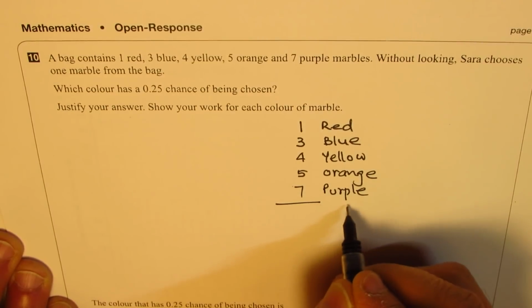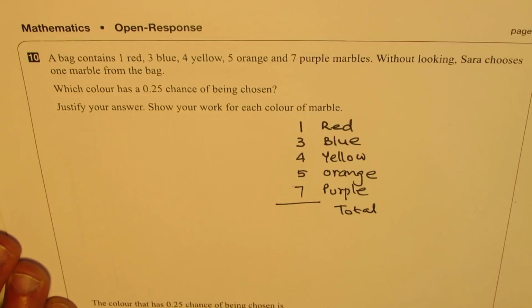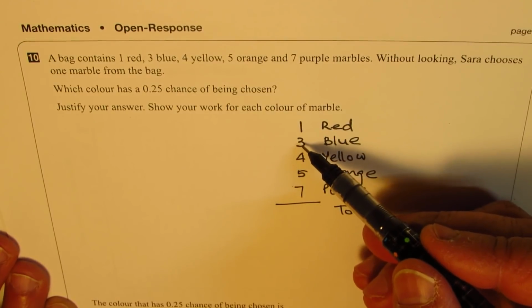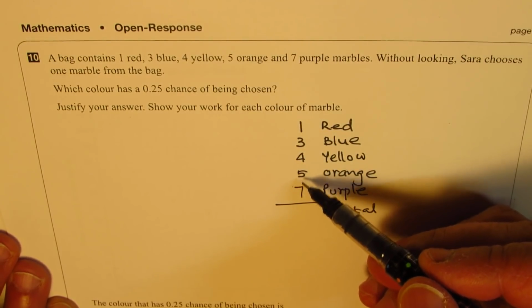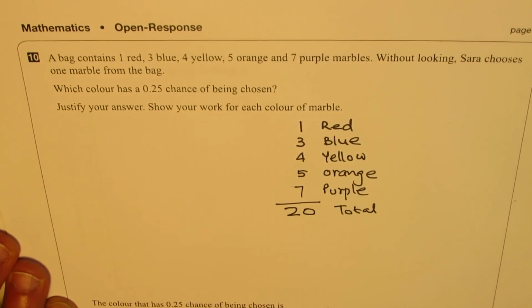What is the total number of balls? It's important to write total always when we are thinking about probability, right? So what is the total? 1 plus 3 is 4, 4 plus 4 is 8, 8 plus 5 is 13, plus 7 is 20. So there are 20 balls in all.